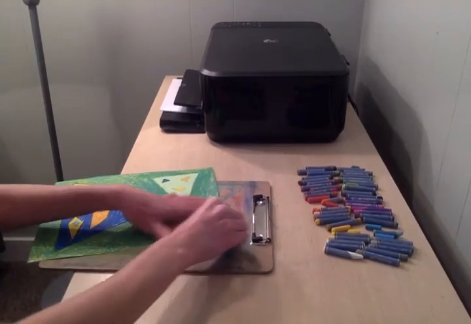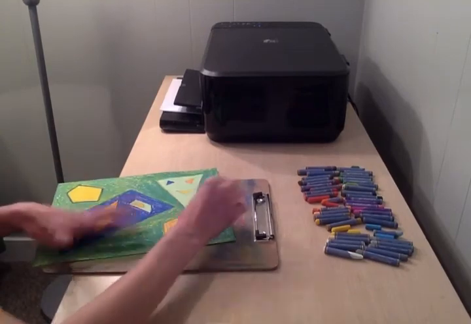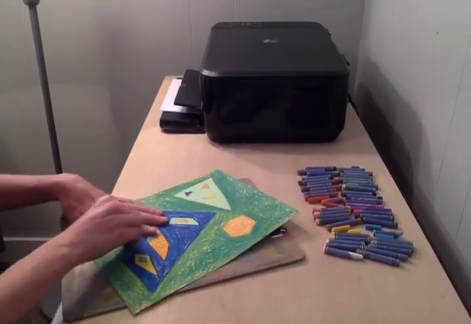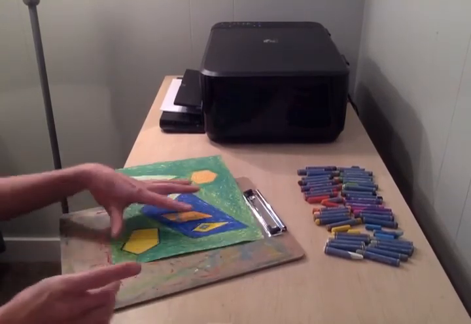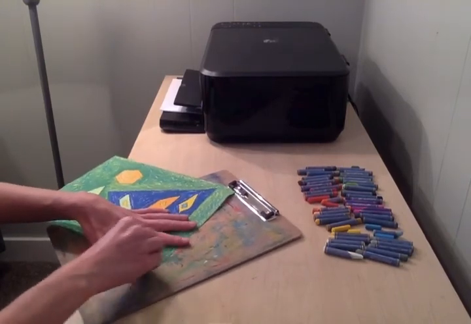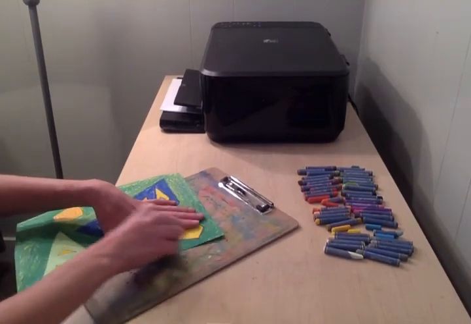I'm definitely getting more contrast now. Which is important if you're thinking about light and dark. If you wanted that to be the theme of your picture, you have to have both.